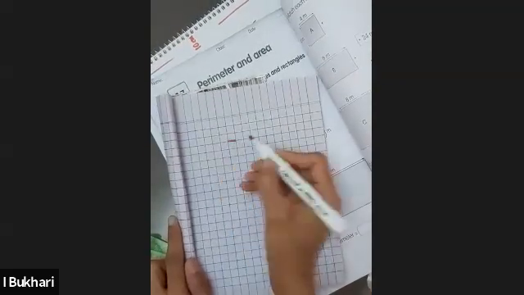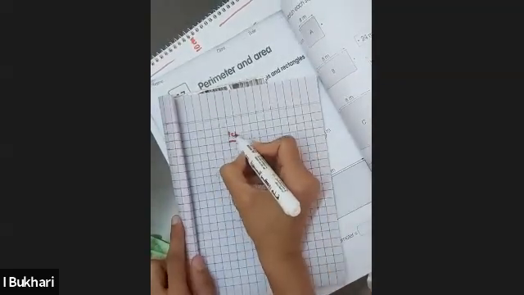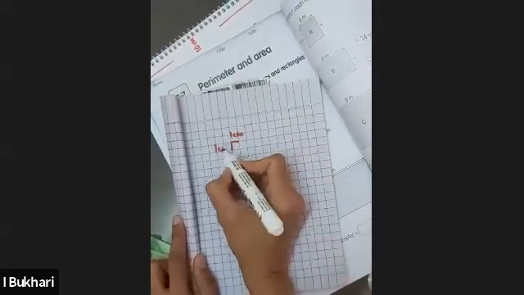Okay. Now 4 centimeters. Now let's assume that this copy of mine, I have this squared page. Let's assume that each square has one side 1 centimeter, and the other side 1 centimeter.